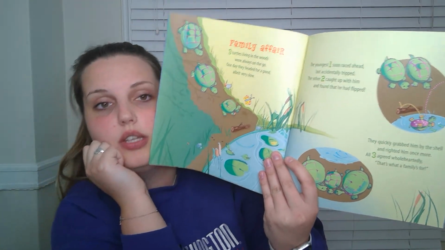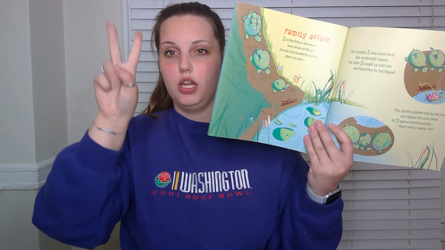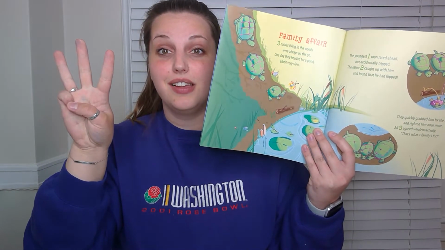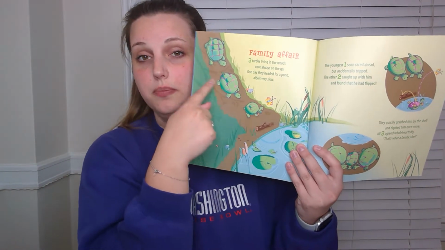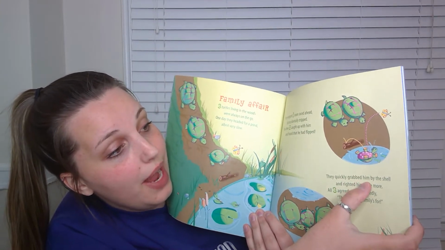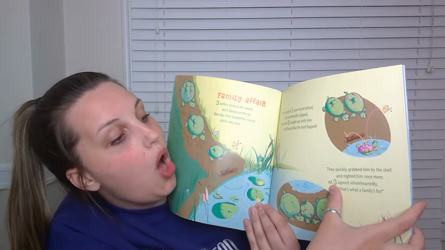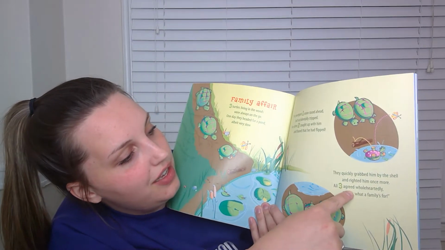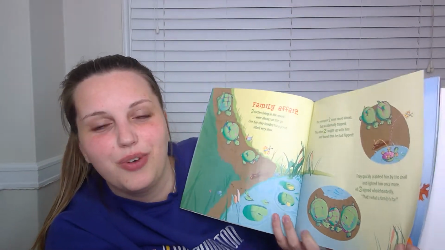Oh no. So we saw 1 and 2 more make 3, right? Our 2 add-ins are 1 and 2. Our sum is 3. They quickly grabbed him by the shell and righted him once more.